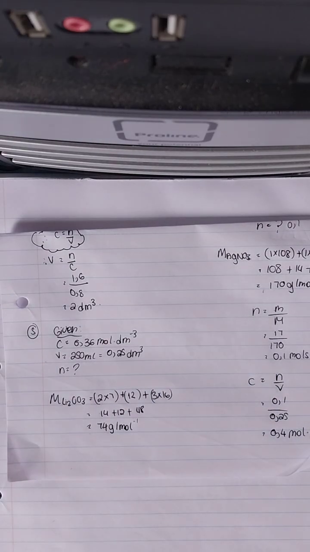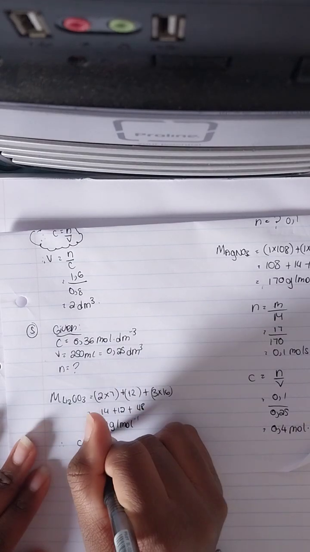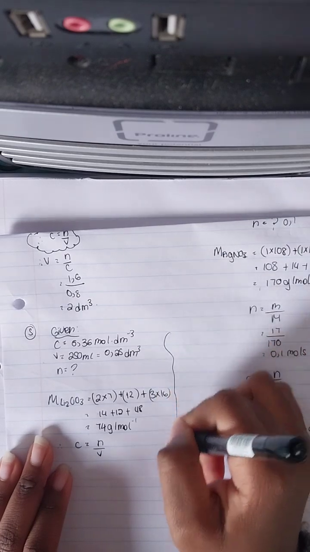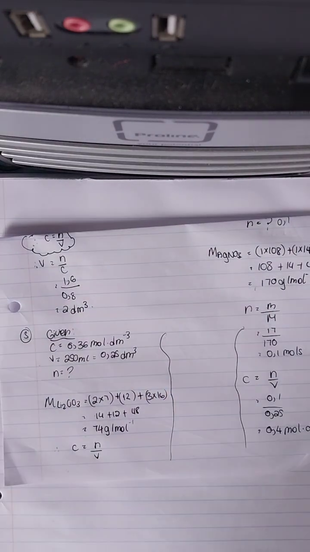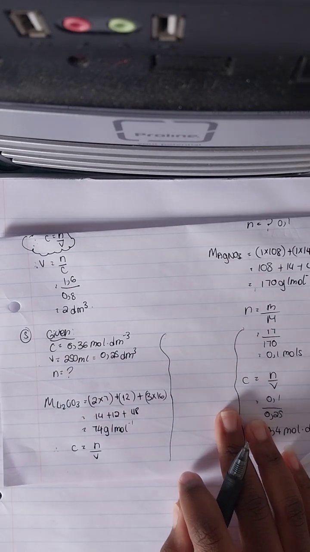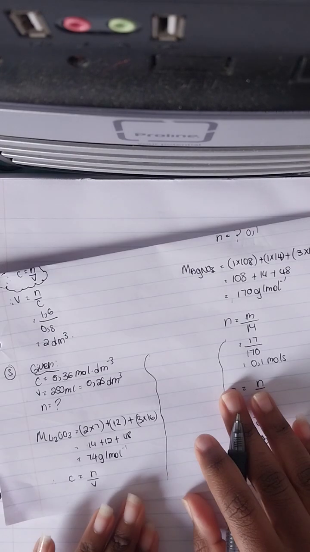All right, now we have this. Let's first calculate our number of moles. Let me just do it on the side so that we don't get confused. This is a continuation on this side. So we do have our C, we do have our V, but we don't have our n. Let's do that.